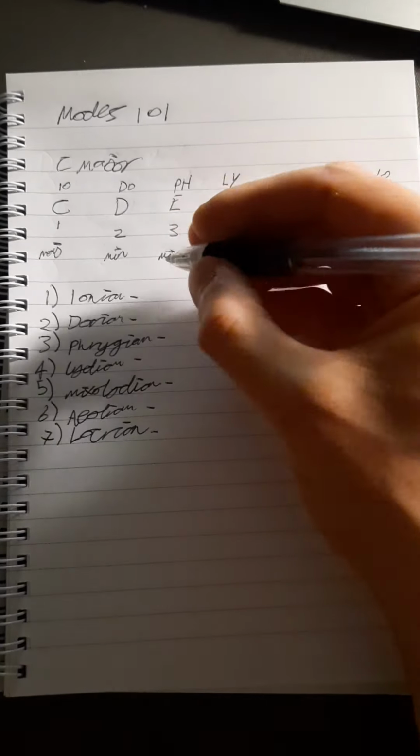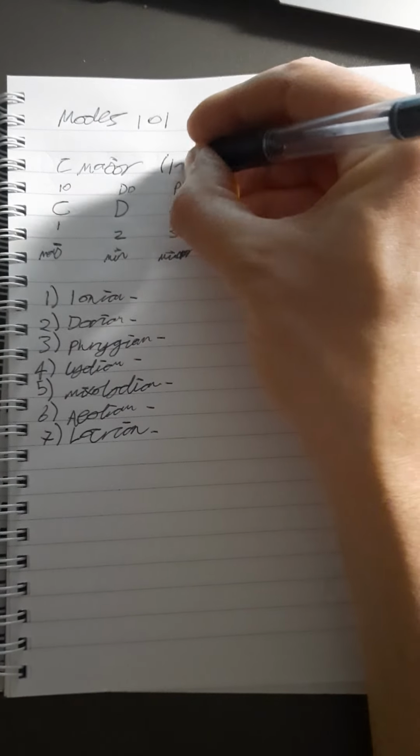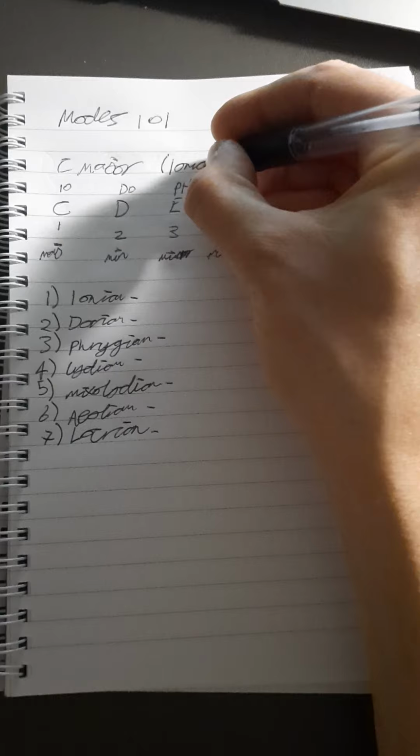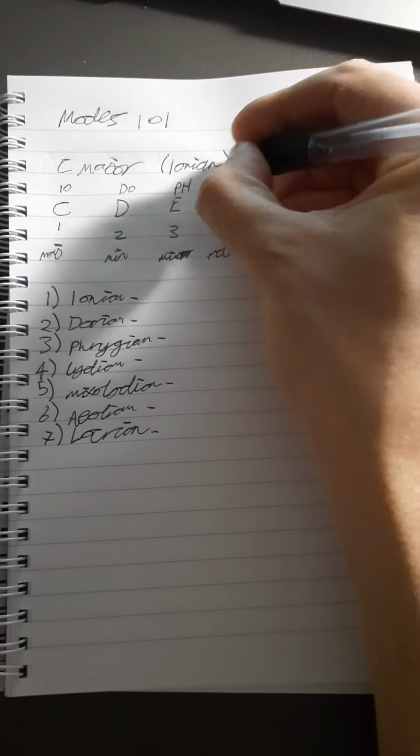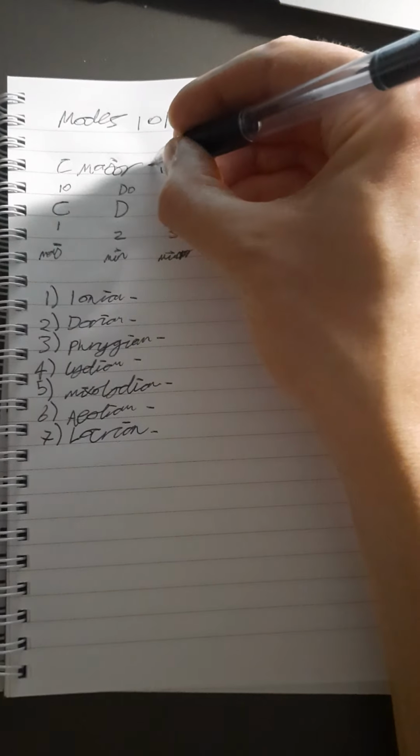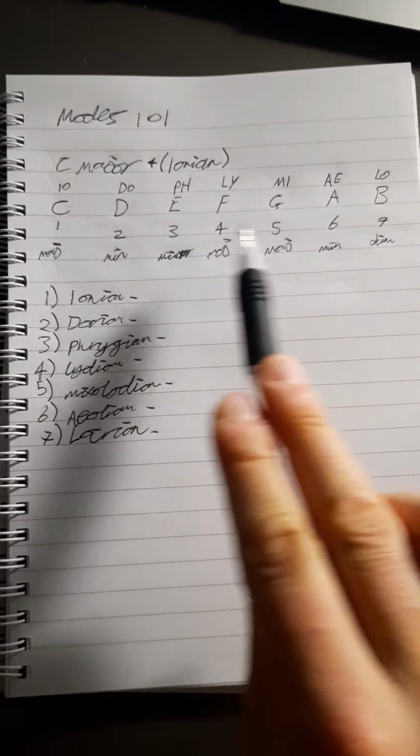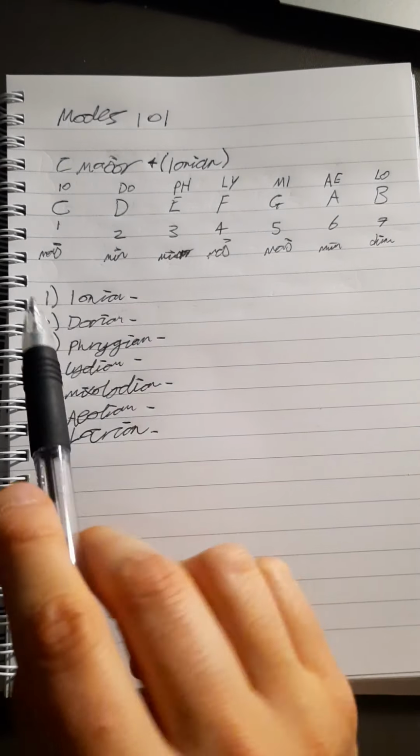So Ionian is the same as C major. So C major could also be called Ionian, so just stick that up there. It's the same mode as the standard vanilla major scale, C through B, with this order of chords.